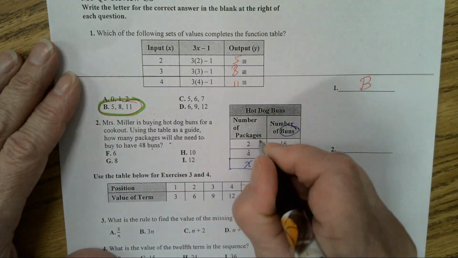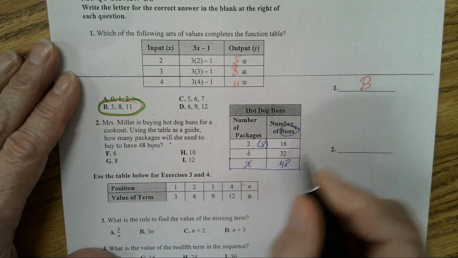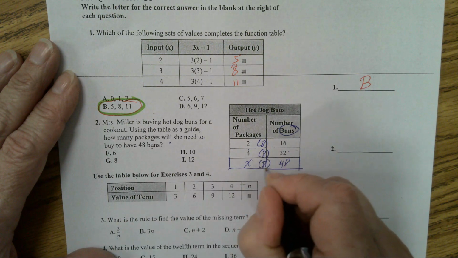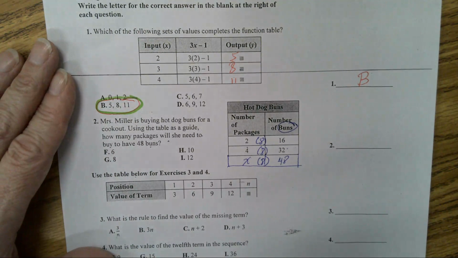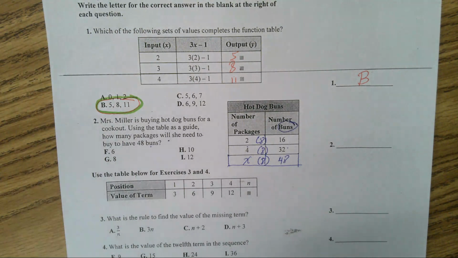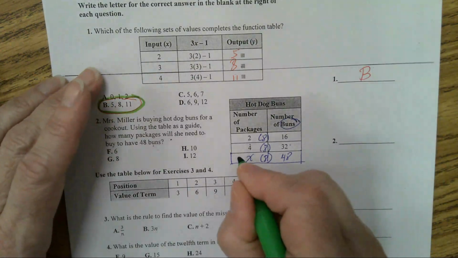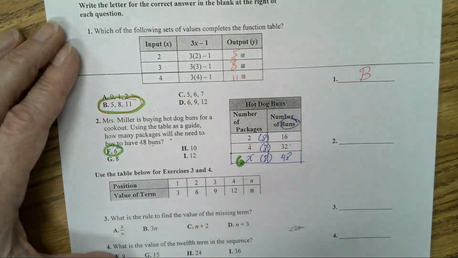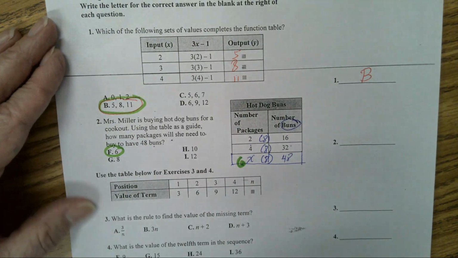Times 8. 4 times 8 is 32. Now, what times 8 equals 48? Yes, 6. And that's how you would do that problem. Any questions on how to do that? Okay.